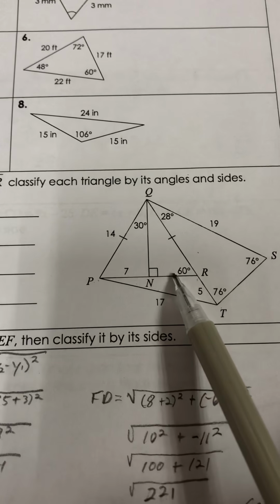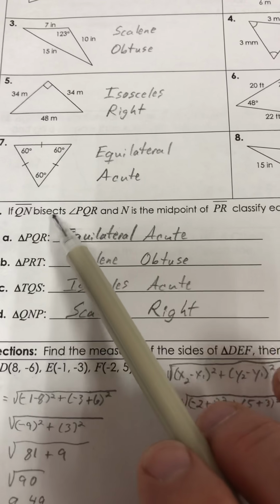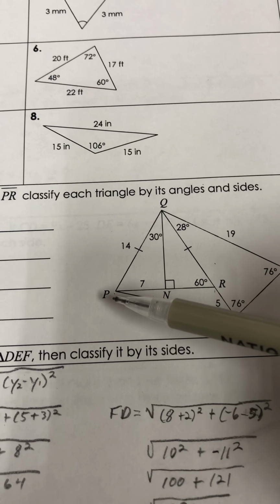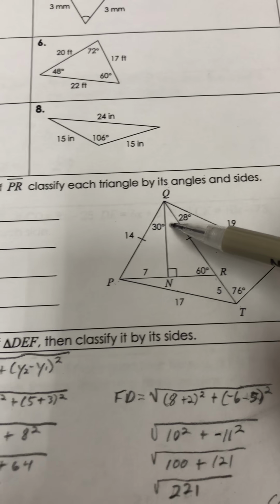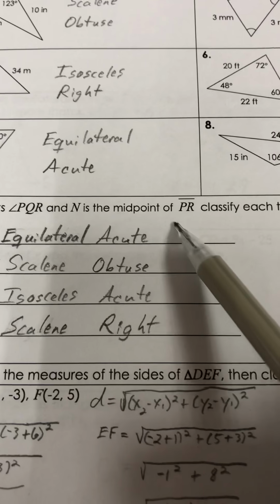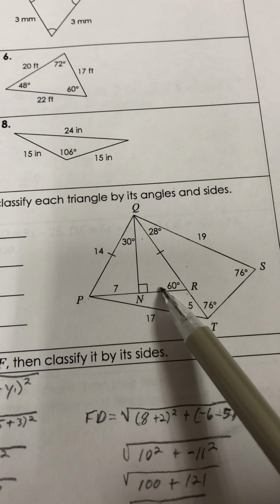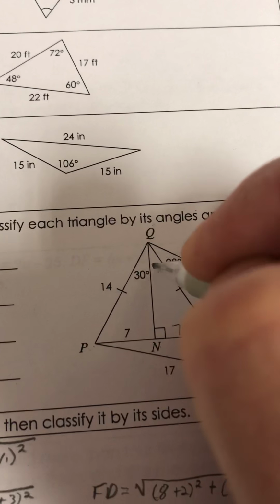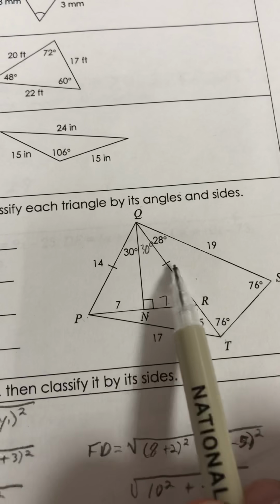For number 9, we're taking a look at this diagram, and under these conditions, QN bisects PQR. So that means this is 30 and this is 30. And N is the midpoint of PR, so that means that this is 7 also. I might as well write these in here, 7, and this is a 30-degree angle. Okay, so in other words, 14, 14, 14.